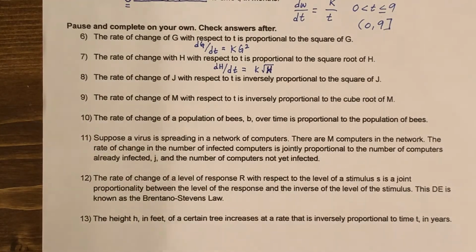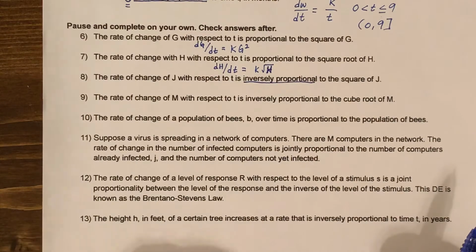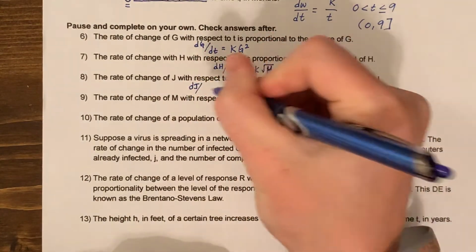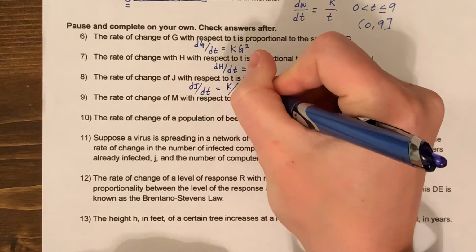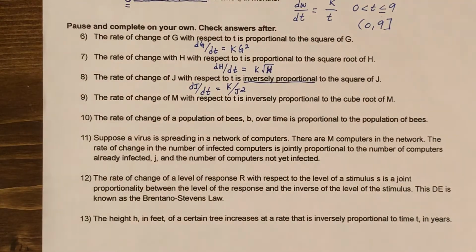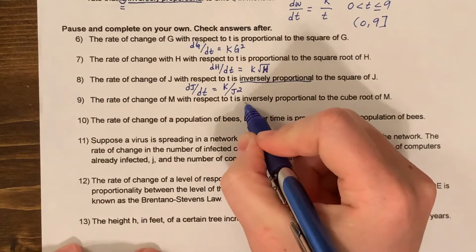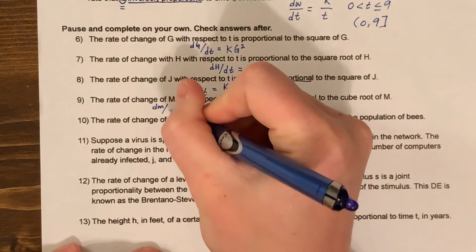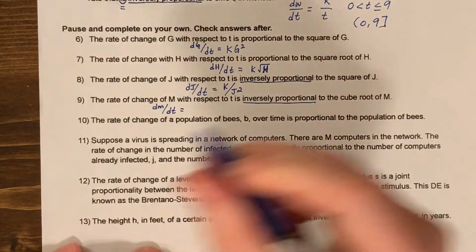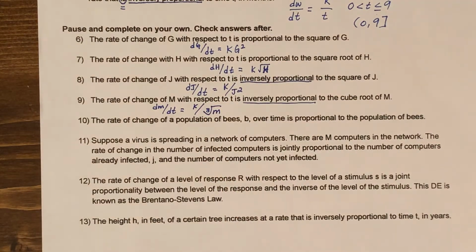The rate of change of j with respect to t is inversely proportional to the square of j. So we have dj/dt equals k over j squared. Number 9, the rate of change of m with respect to t is inversely proportional to the cube root of m. So we have dm/dt equals k over the cube root of m. Make sure that you're not getting complacent and thinking that it's always going to be with respect to t, because that is not the case.